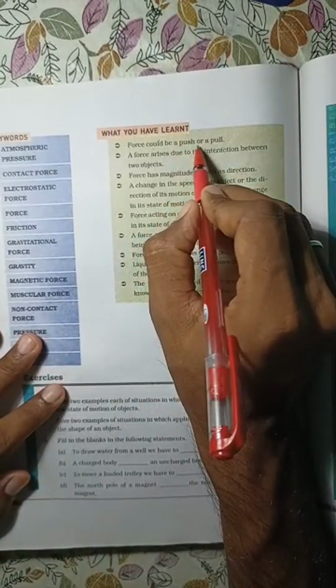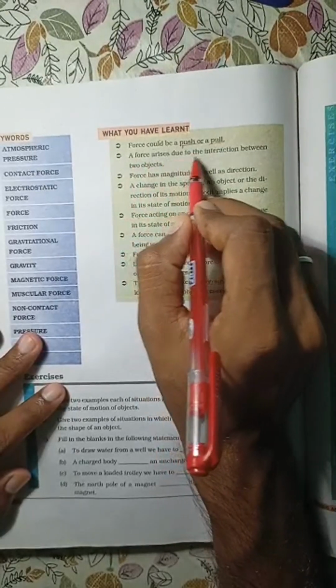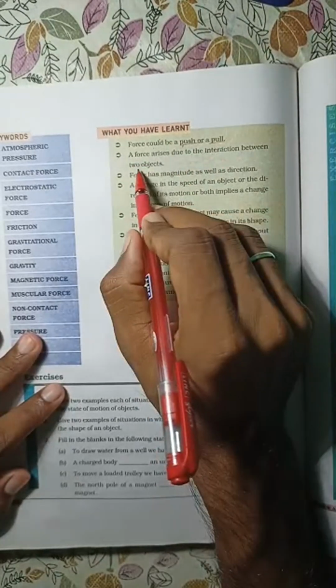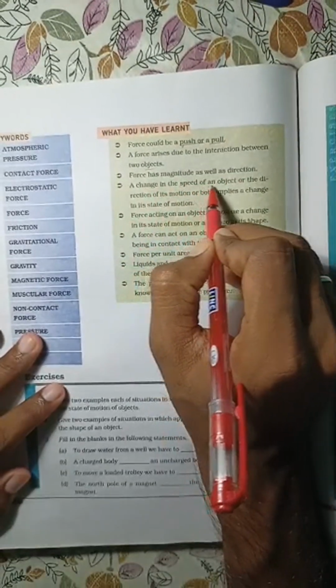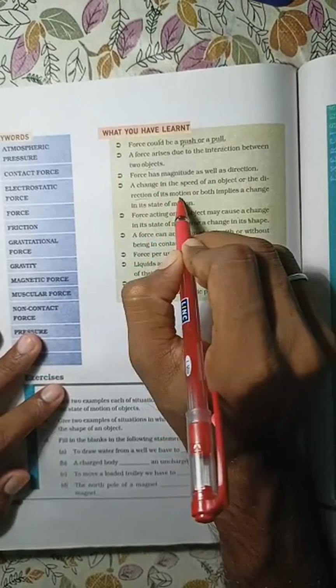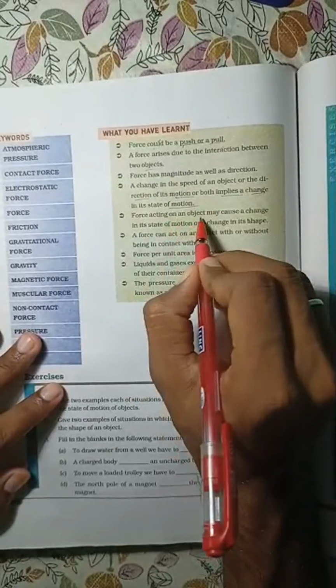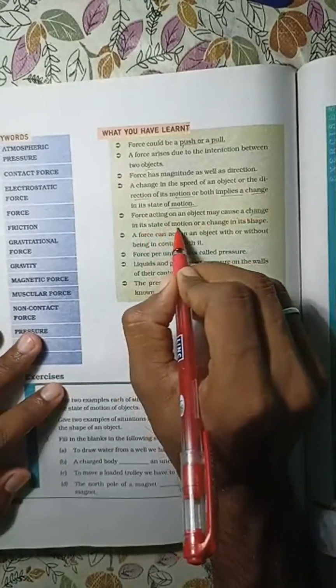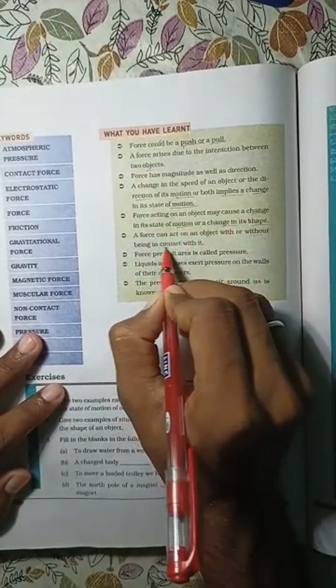Force could be a push or a pull. A force arises due to the interaction between two objects. A force has magnitude as well as direction. A force can change the speed of an object, its direction of motion, and its shape. Force can act on an object without being in contact with it.